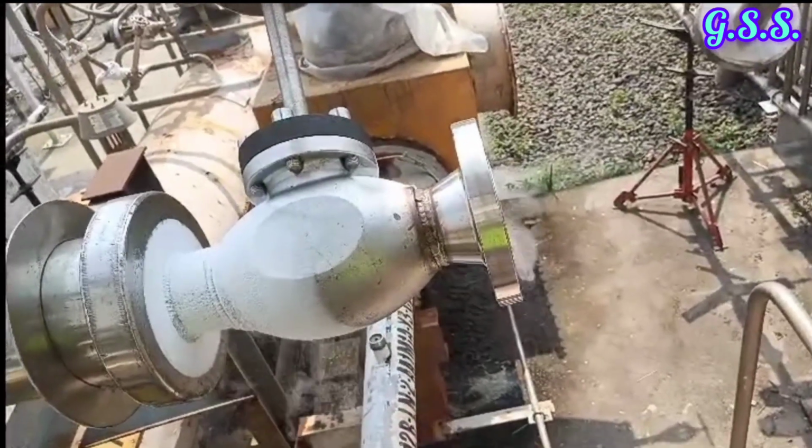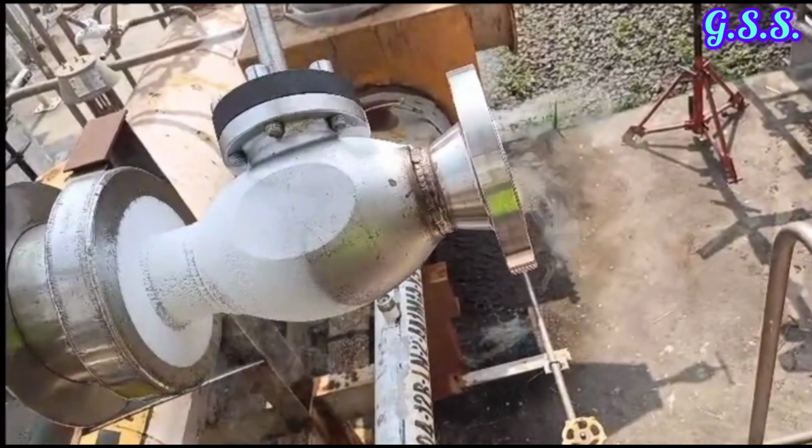The reason of leakage is when this type of butt weld end valve is welded at site with pipeline, some precaution has to be taken. If we weld the valve with the pipeline keeping valve in closed condition, then due to welding heat, if soft seat is there, it will be damaged. Even if soft seat is not there, then also we can get leakage from the valve due to differential expansion of valve body and valve internals.